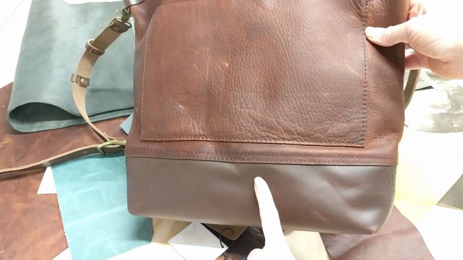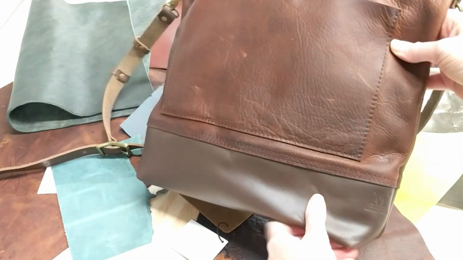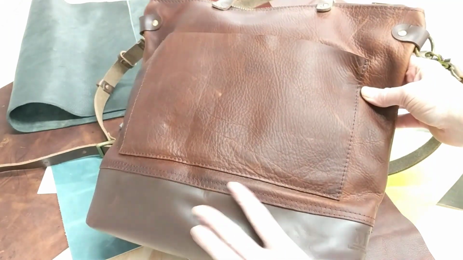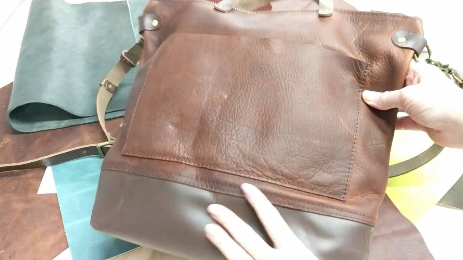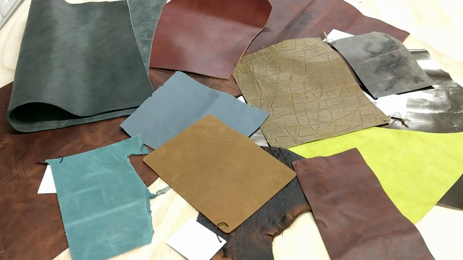This is also chrome tan leather, but it doesn't have as many waxes and oils, and so it's a little bit stiffer. So you do need to keep that in mind when you're selecting things, but this just goes to show what a wide variety of leathers can be produced through the chrome tanning process.